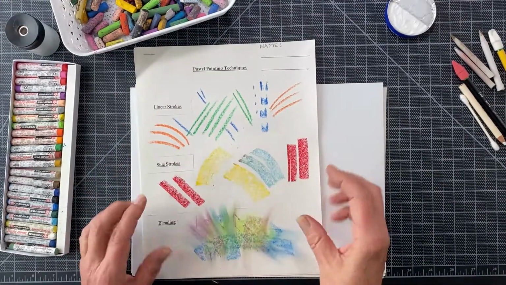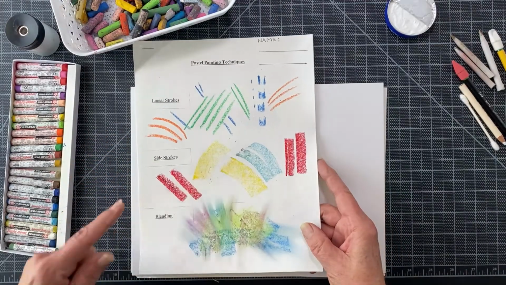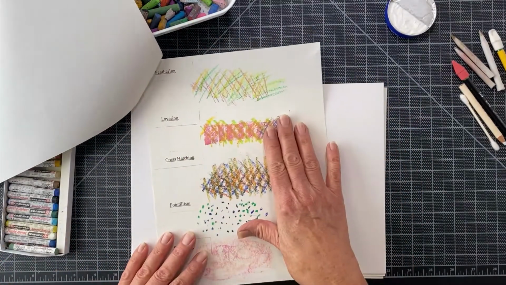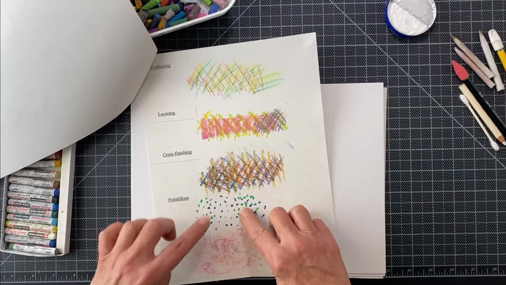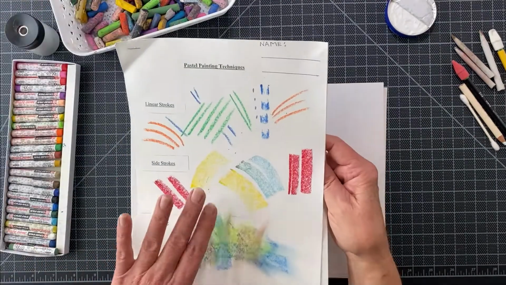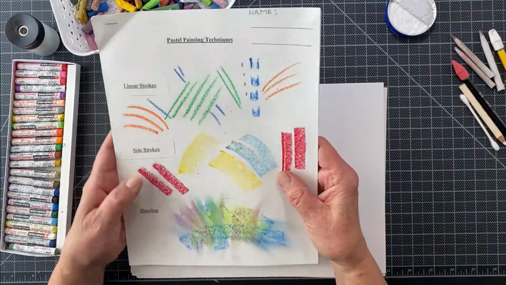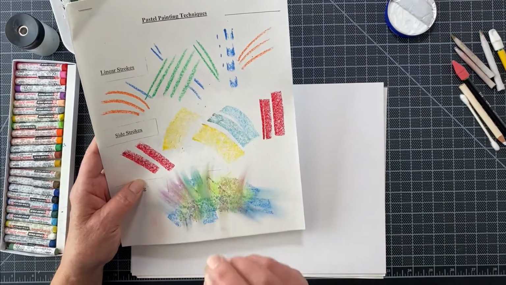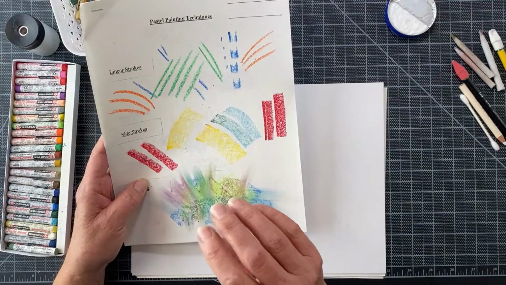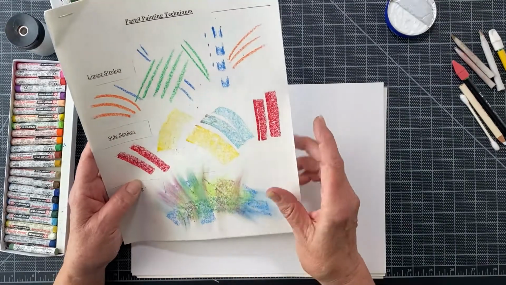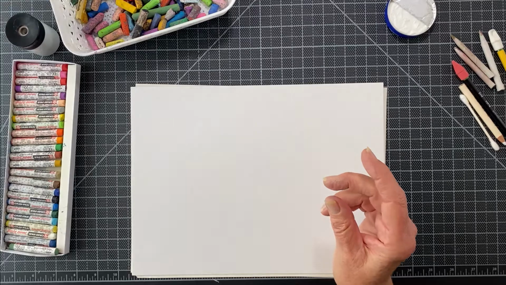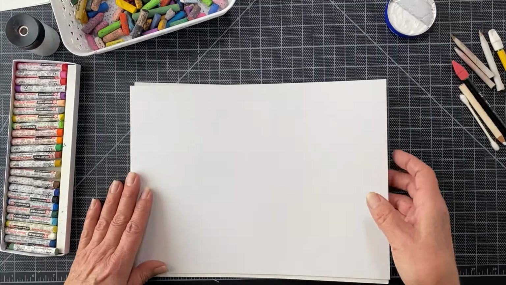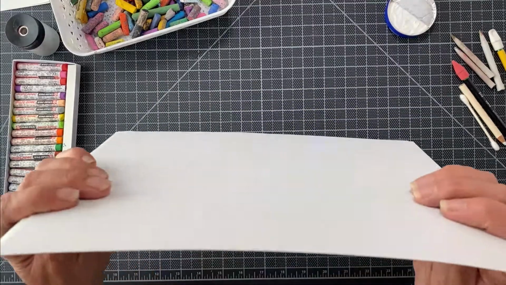But I'd first like to go over our linear strokes, our side strokes, our blending, our feathering, our layering, our cross-hatching, pointillism, scumbling. Hopefully you still have these that you practiced with and learned with, and you can look at them. This is so that you can decide what is going to be the best method for me when I'm doing my seascape. And inspired by Mr. Joseph Mallord William Turner, I love his name, I decided we would do a seascape.